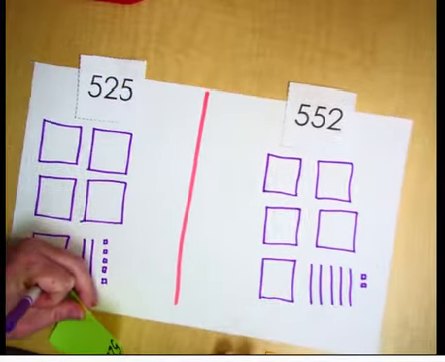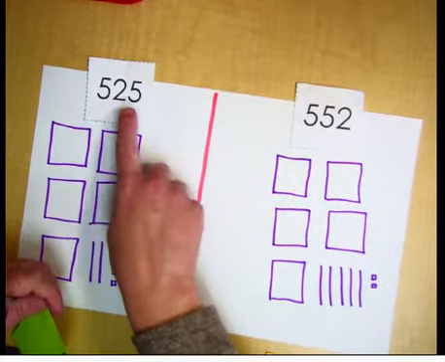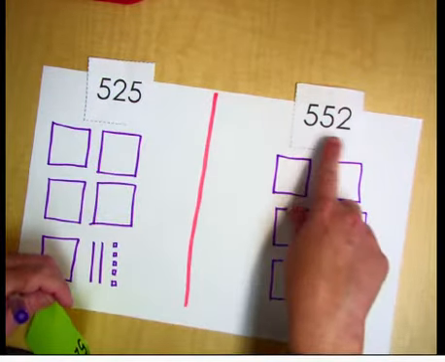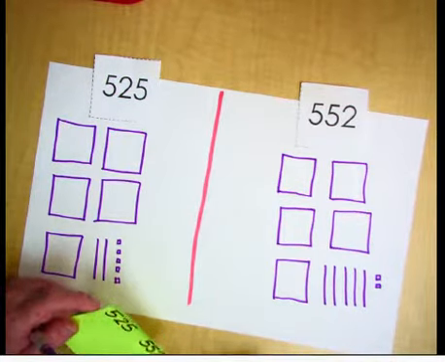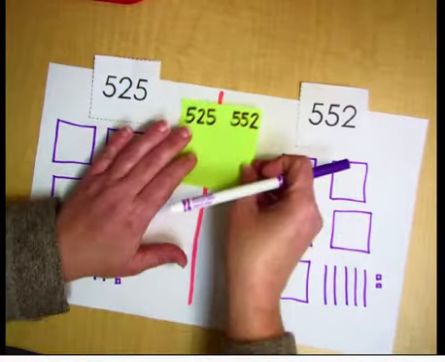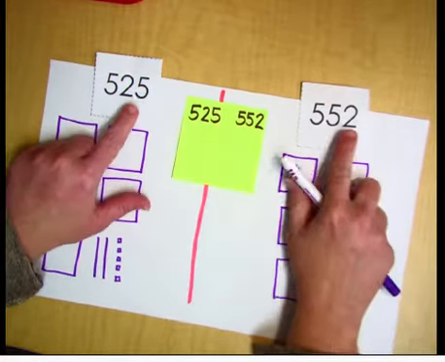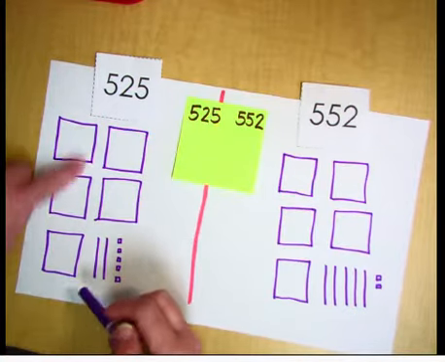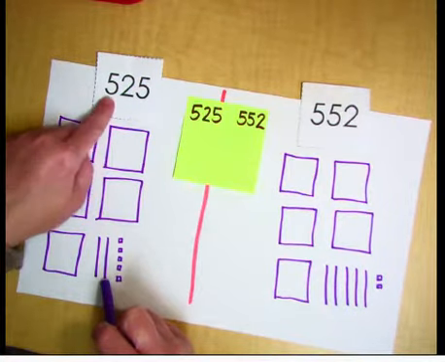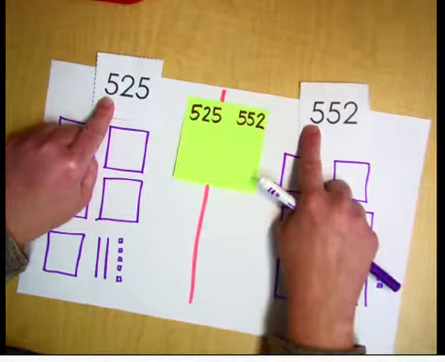552. Same numbers. They have two 5s and a 2, and two 5s and a 2. Same numbers, but they're in different places. So now we're going to compare these. All right, let's look at our biggest digit, which is the hundreds place. 525 has 5, and 552 has 5.